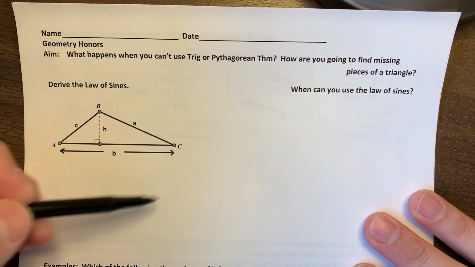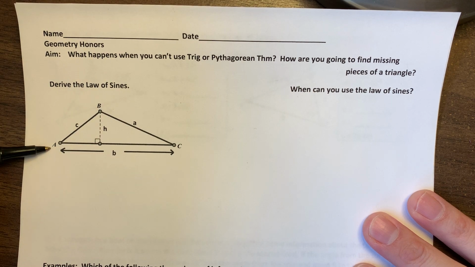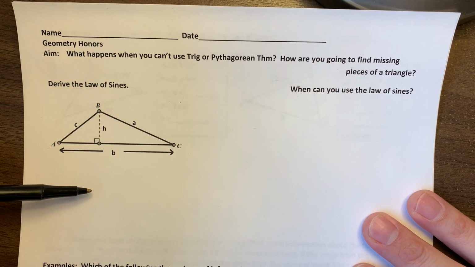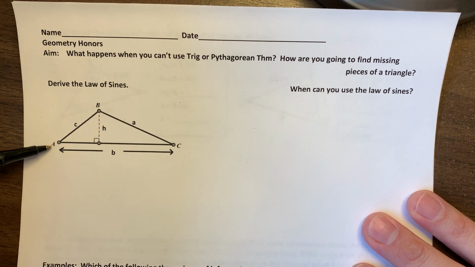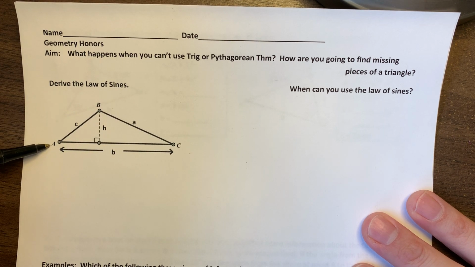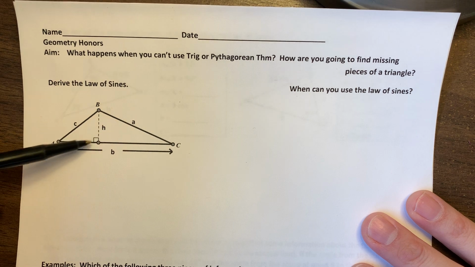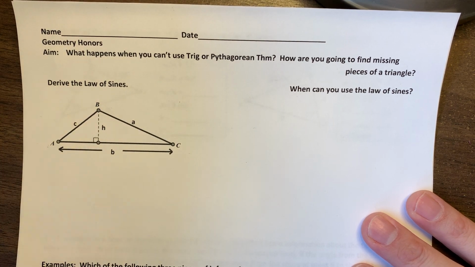Let's take this triangle, for example. Just remember, capital letters go with the angles, lowercase letters go with the sides, and the connection is that capital A is across from lowercase a. They're across from each other. Same with B, same with C.